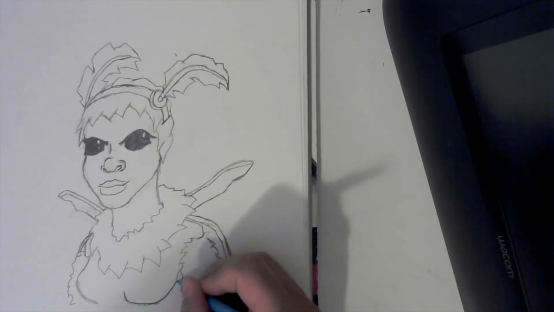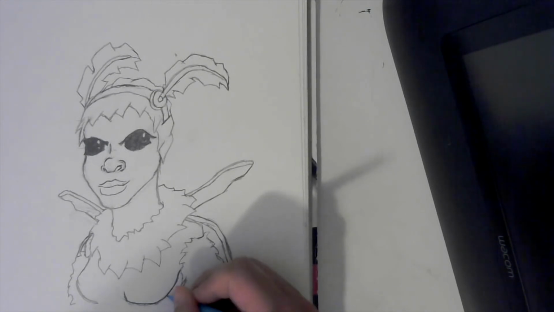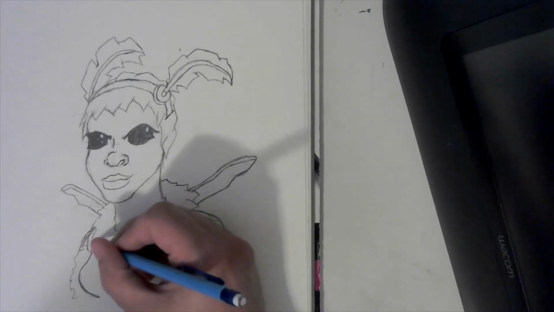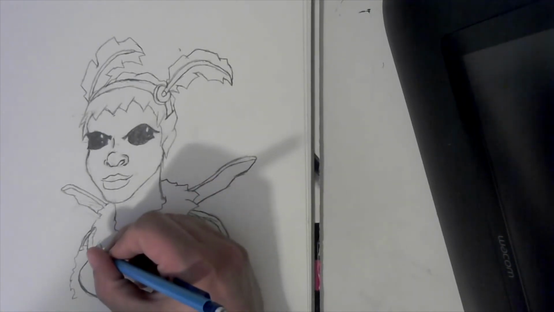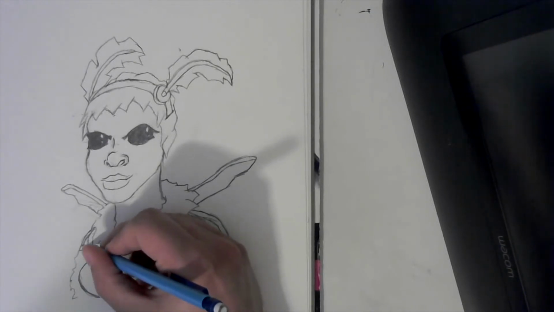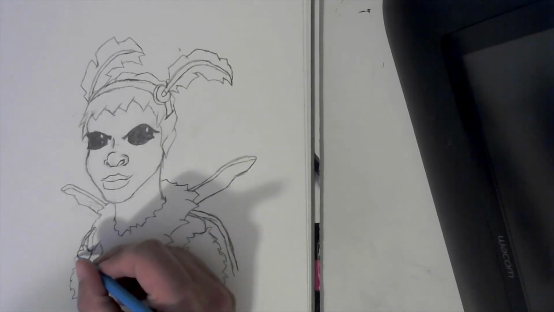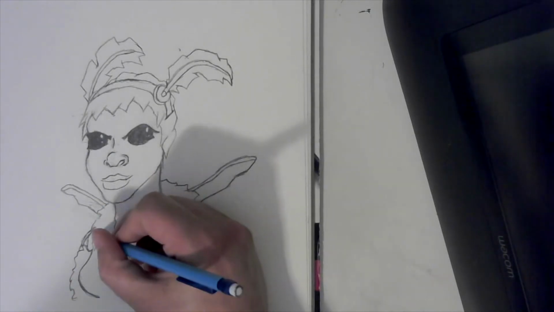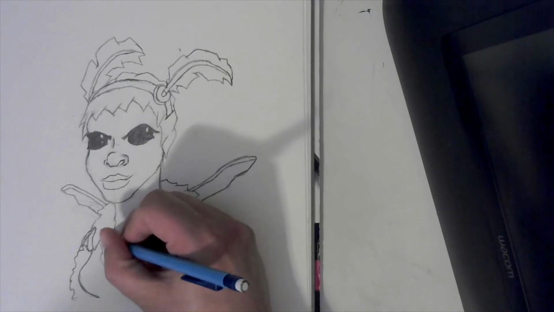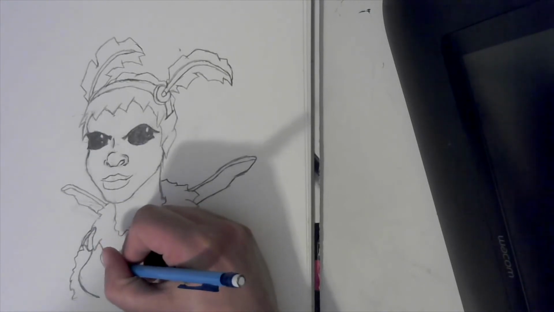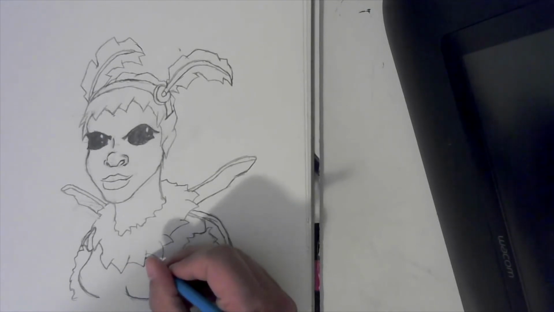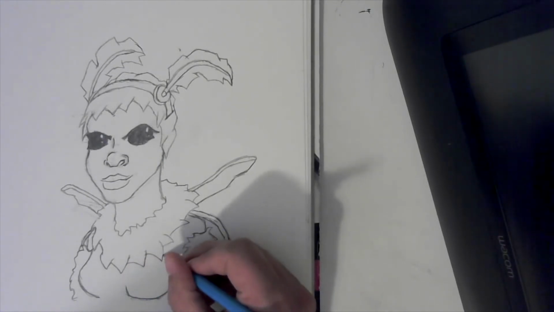Okay. So I'm going to do my refinement lines. Just darken up those areas that are super sketchy, kind of clean it up. With the fur, all that stuff, just so it stands out a little bit more. Obviously I'm going to do my little trademark outlining, but I want to make sure that these parts are standing out.